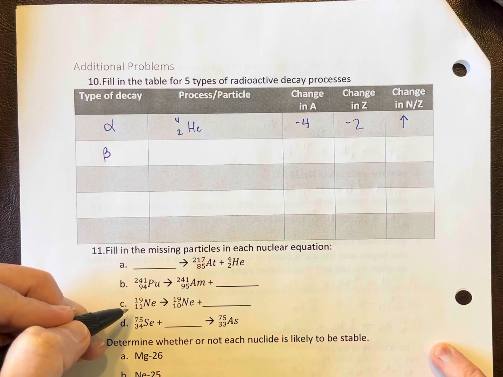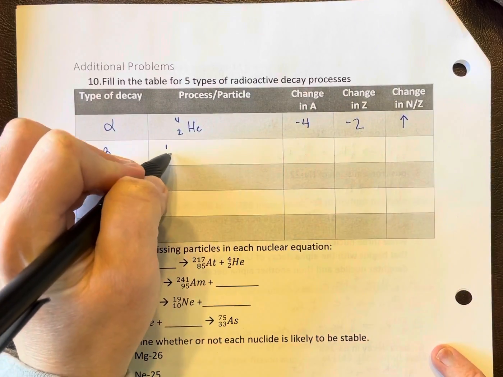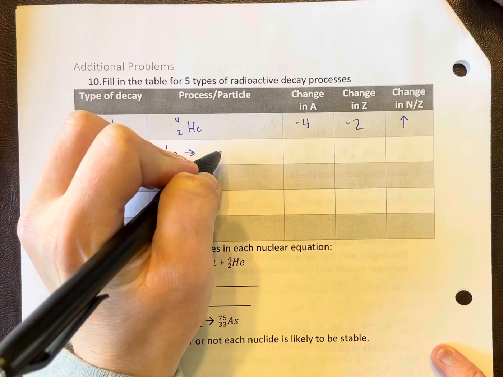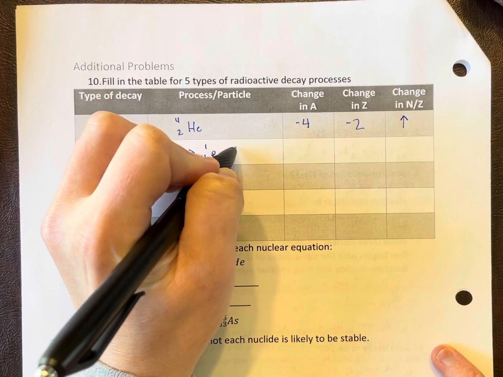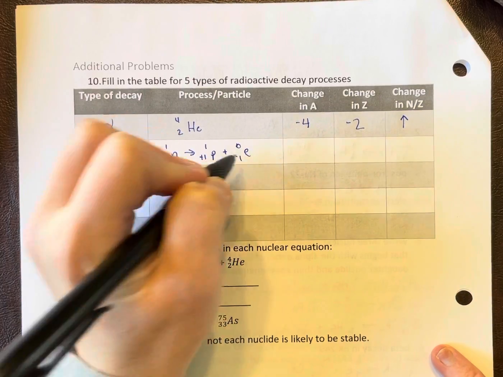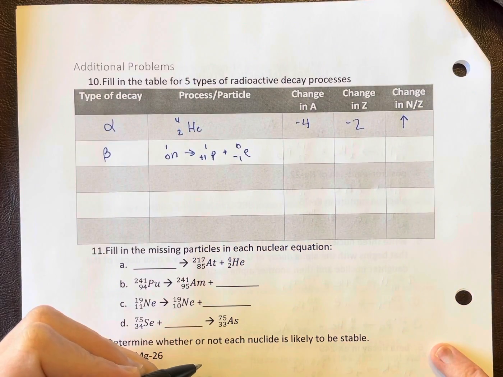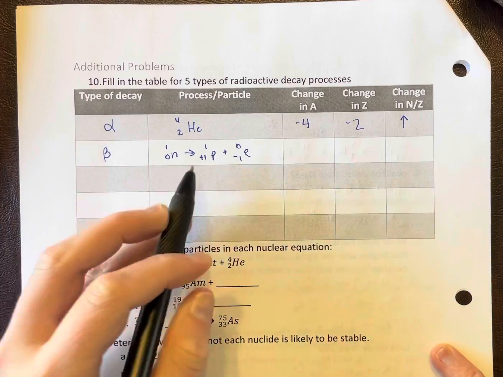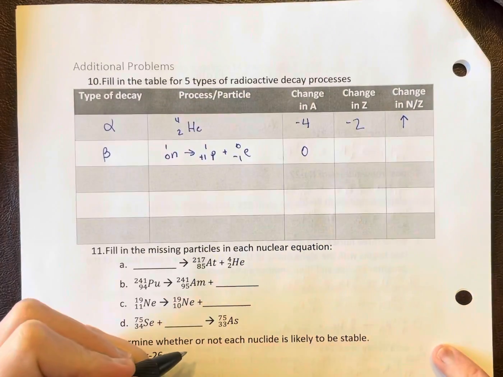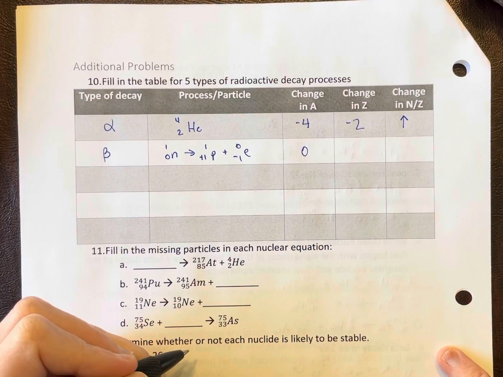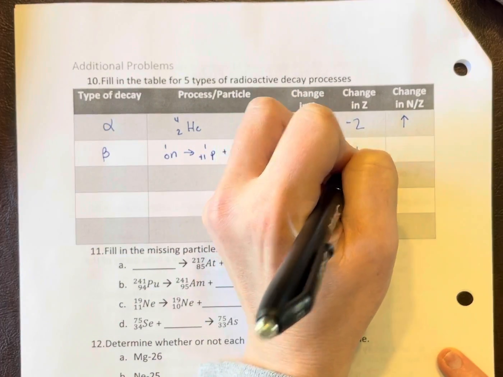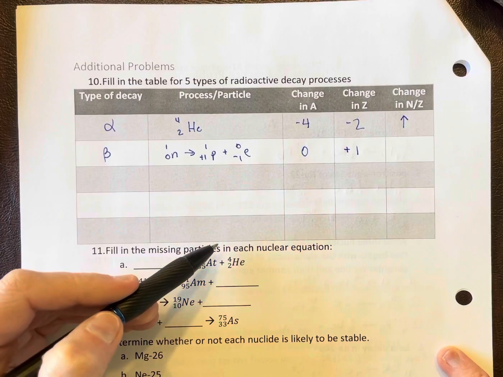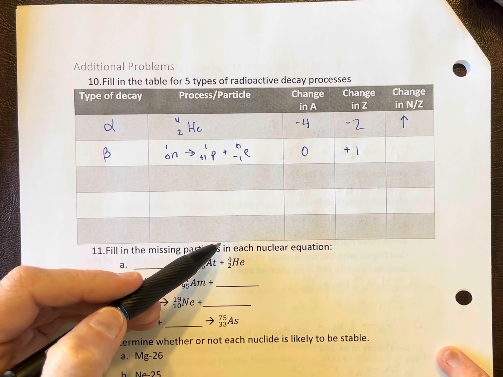So in a beta particle, this is where a neutron splits into a proton and an electron. So when that happens, there's no net change in the atomic mass, and our atomic number goes up by 1 because we just created a proton.